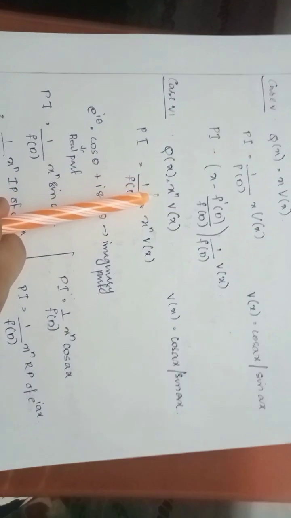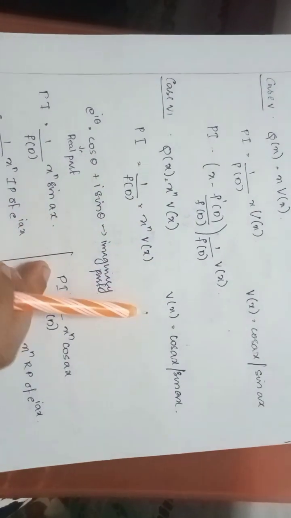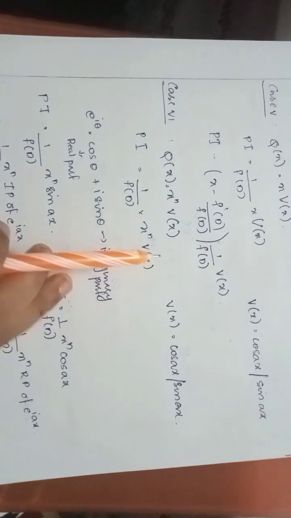Okay, and the case number 6 here is q of x equal to x raised to n into v of x. Here also v of x is either cos ax or sin ax.